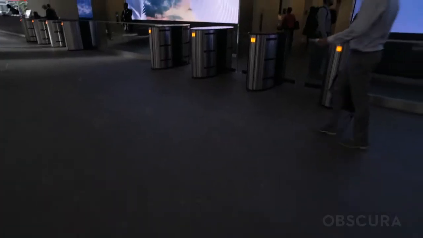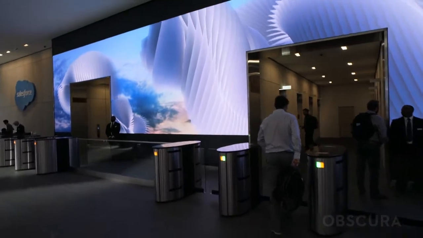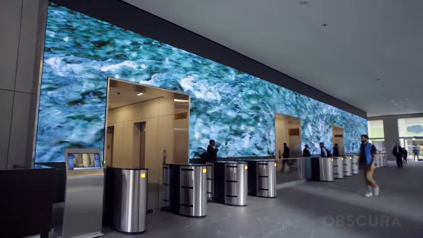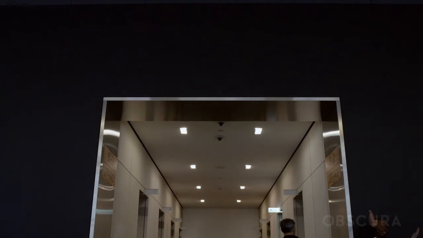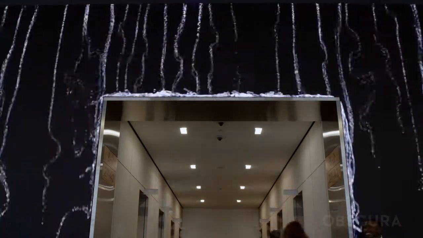We designed a lot of the content around day parts. We didn't want to have something too dynamic in the morning when people are walking in, so we shifted the more dynamic things, say the waterfall, to when people are walking out for lunch, when you have a lot of energy going.